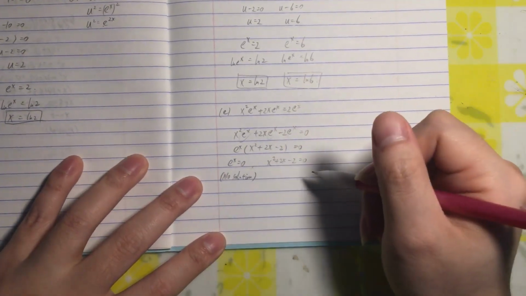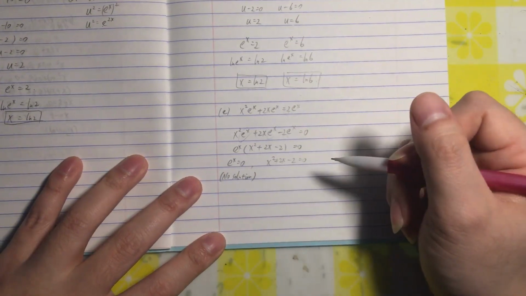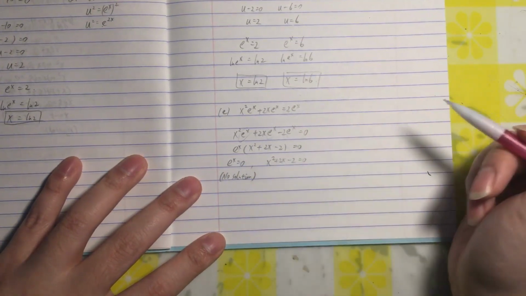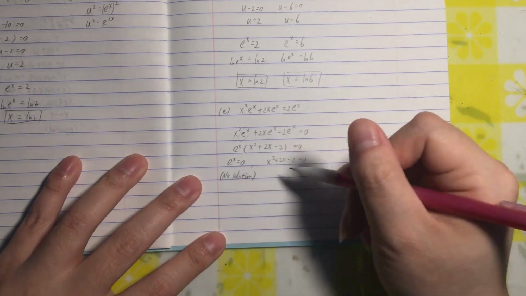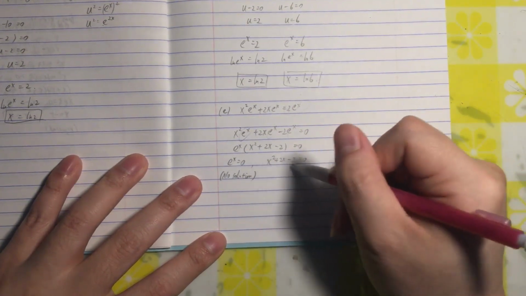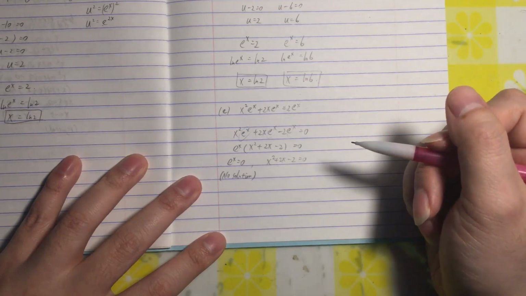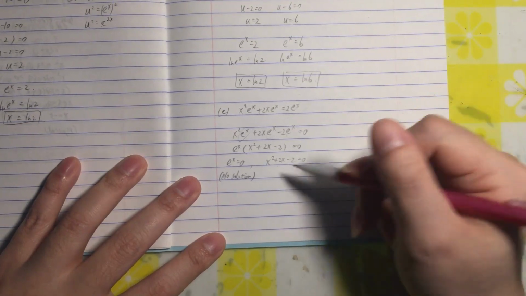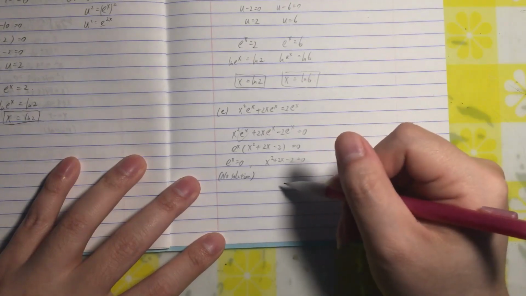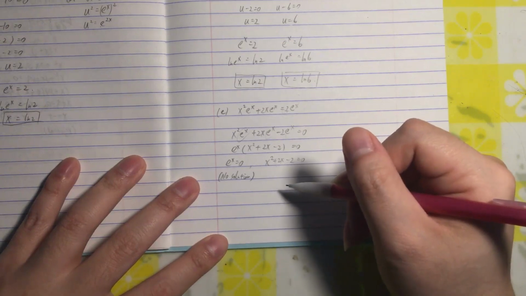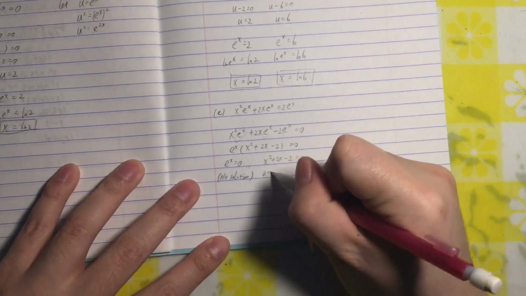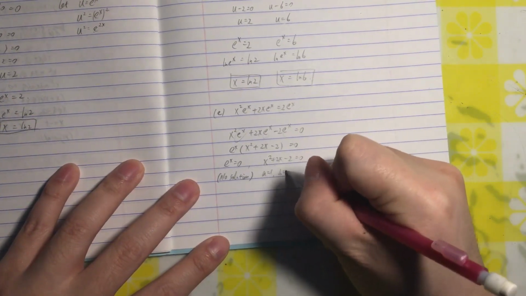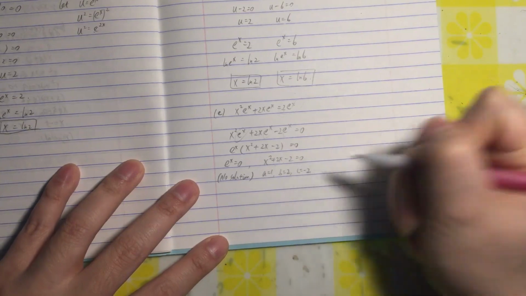In the second equation, this is a quadratic equation. We can try to factor first, but it looks like it's not factorable. If it's not factorable, we can try to solve it using the quadratic formula, or by completing the square. Let me solve it using the quadratic formula. We have a equal to 1, b equal to 2, c equal to negative 2.